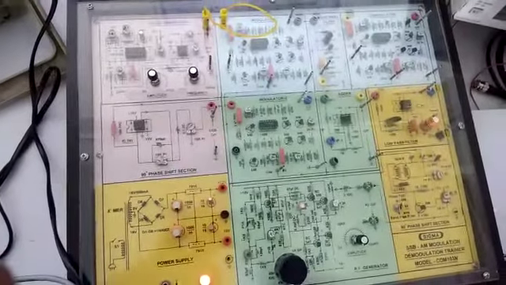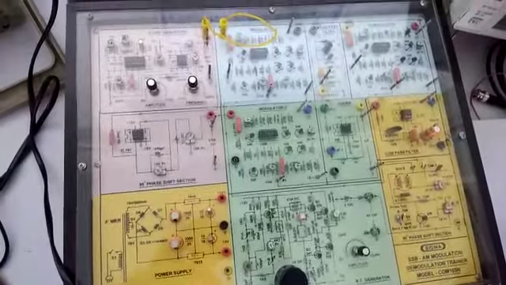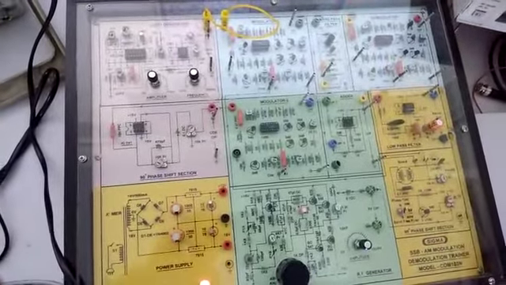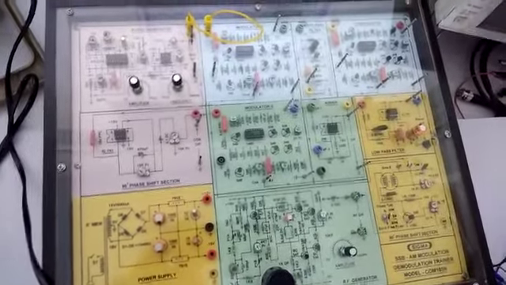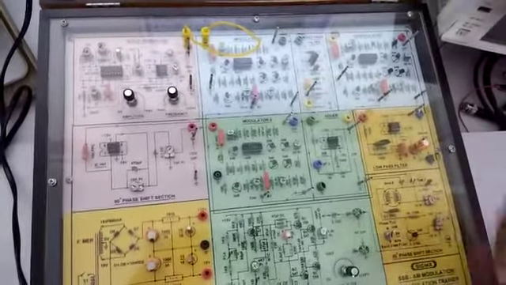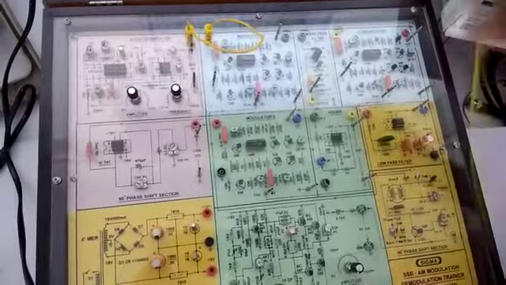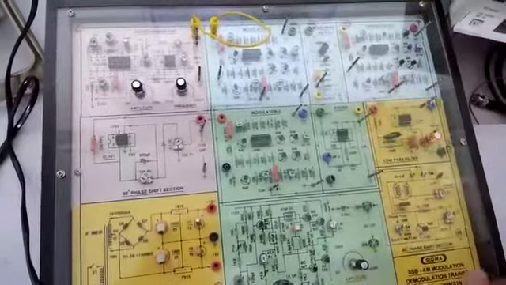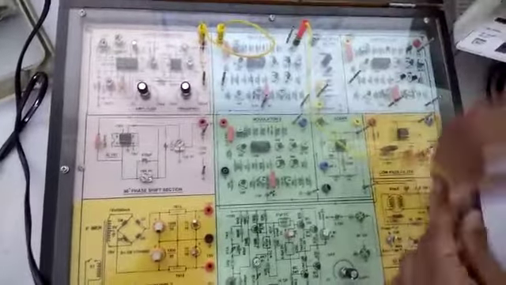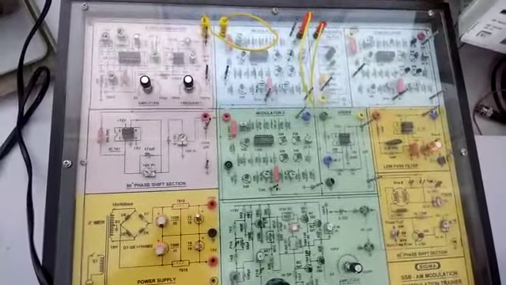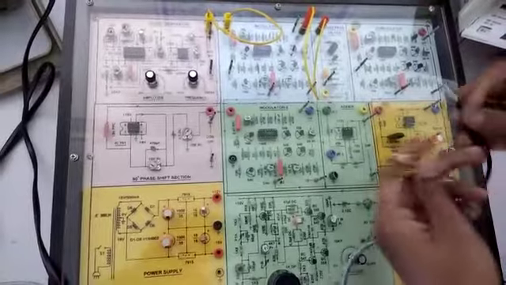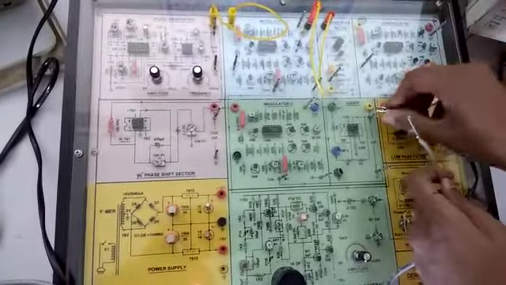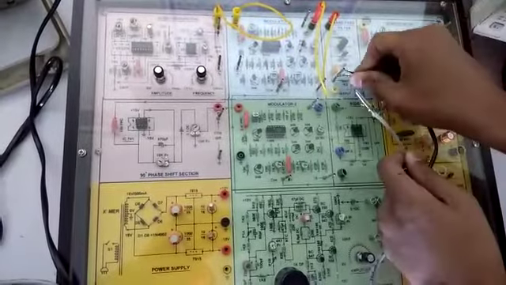In this practical we are using SSB, that is single sideband. As the output of modulator 1 is double sideband, we need to suppress one sideband. For suppression of one sideband we are using a band pass filter. So we are going to give the output of the balance modulator to the band pass filter, and at the output of the band pass filter we are going to observe the single sideband.